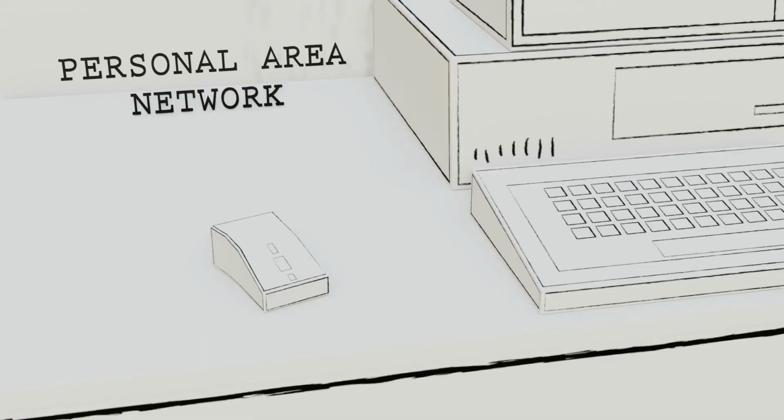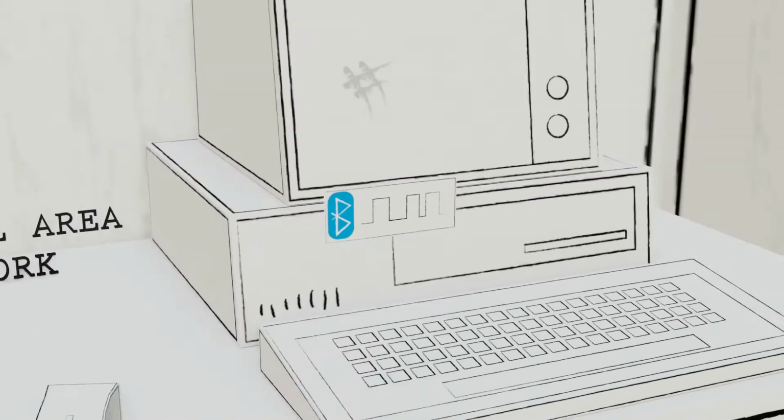Here we have two examples of a personal area network, or PAN, where the devices are personal to the individual and are physically close to each other. The mouse talks to the computer using proprietary radio frequency wireless technology, whereas the headphones and smartphone talk to each other using something like Bluetooth.